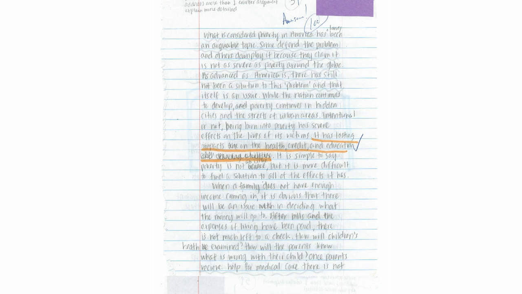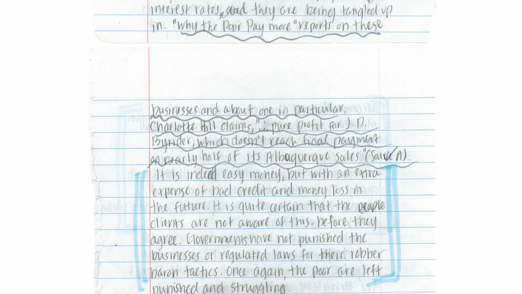So I've borrowed some of your peers' pieces of writing from earlier timed writings in the year, and we're going to look at some of their sections of explanation and see what it looks like and sounds like. This student did a great job. You can see underlined in the gray is the quote that they used. Why the Poor Pay More, reports on these businesses, and about one in particular, Charlotte Hill claims, pure profit for JD Byrider, which doesn't reach final payment on nearly half of its Albuquerque sales. If that's all you had, was that quote, it's not enough for me to understand what point they're trying to make on its own. And that's why the explanation that follows here is so important.